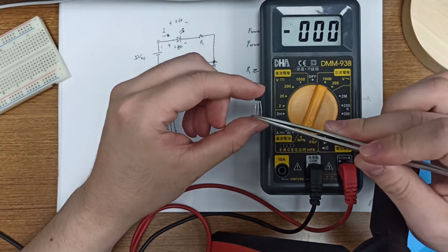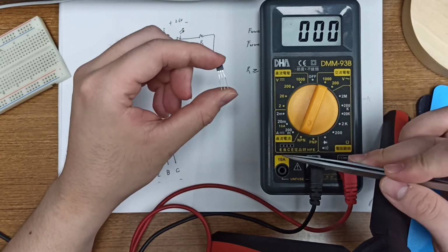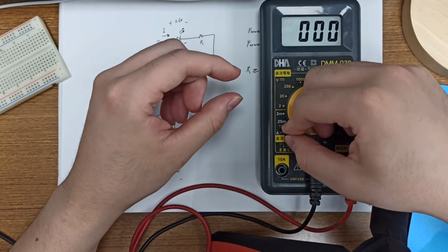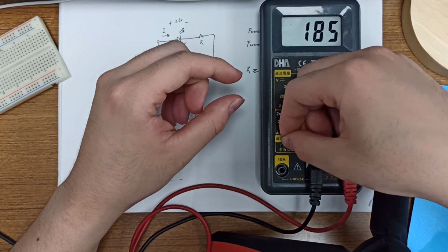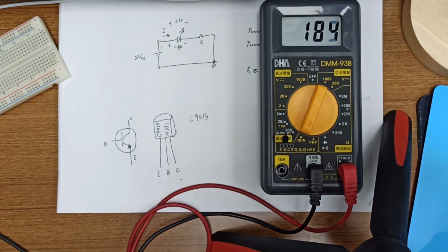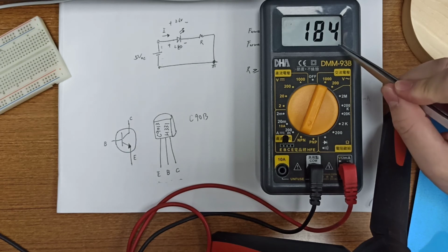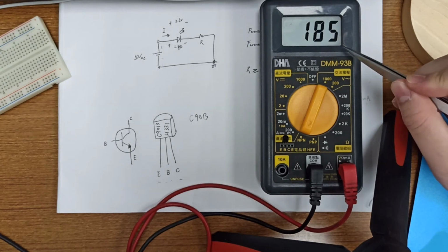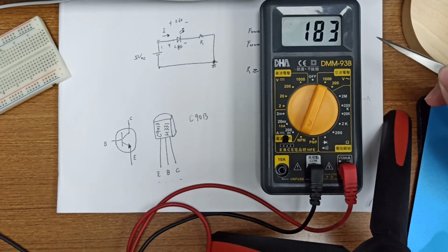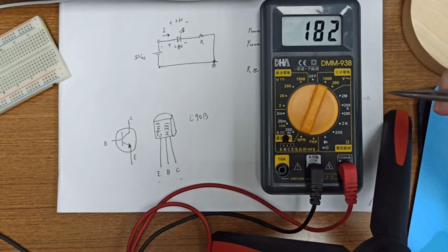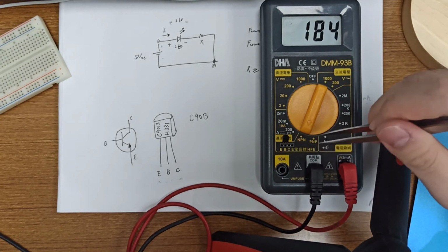As we know, this one's left to right is EBC, so find the corresponding pins, EBC. So you can see 183.84 is the HFE of the transistor. Also, we can call it beta.